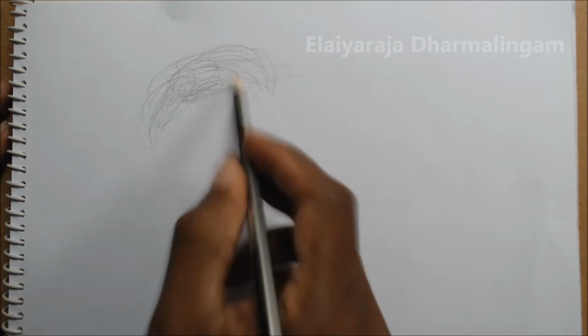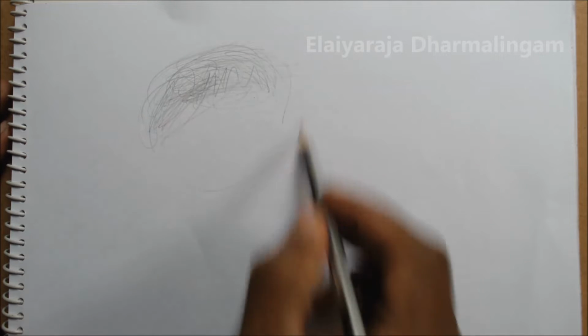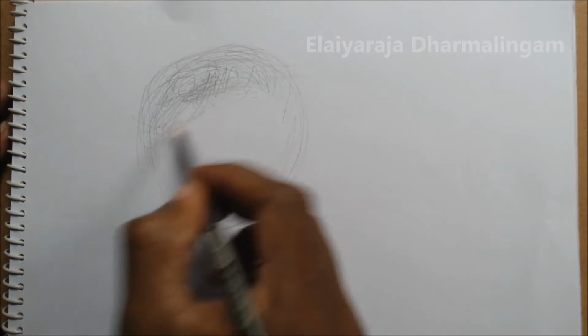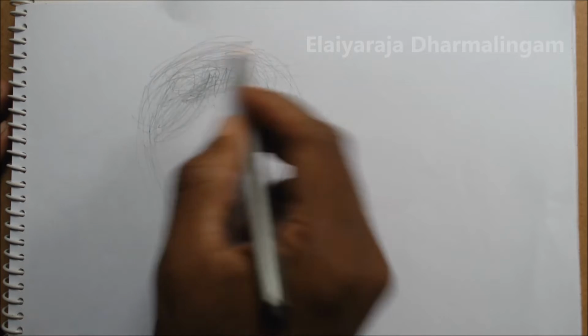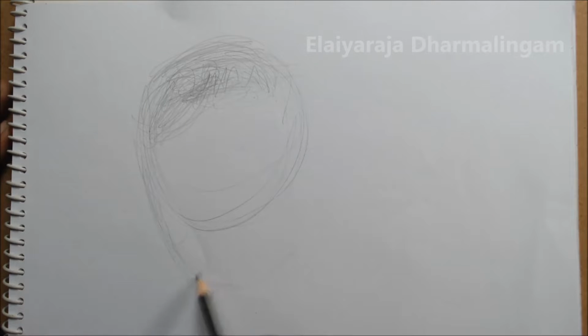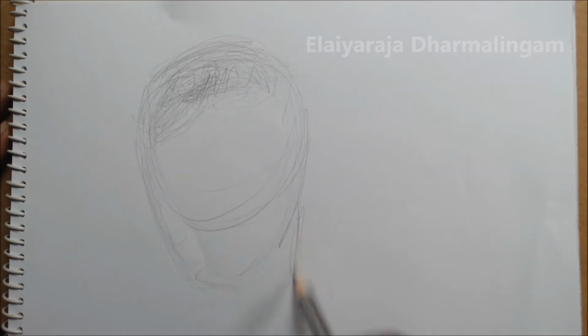I'm using curved lines and wavy lines here mostly to create a rough sketch of the portrait. To draw this portrait, I didn't take any reference. I just started constructing the basic sketch using the scribbling technique.